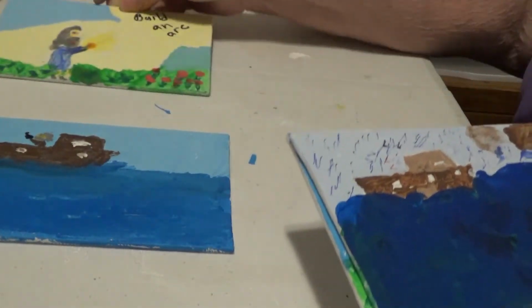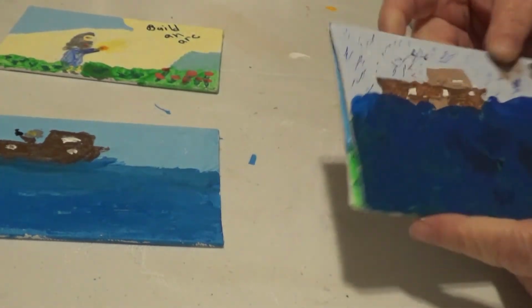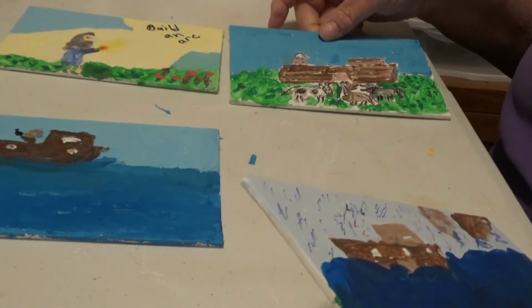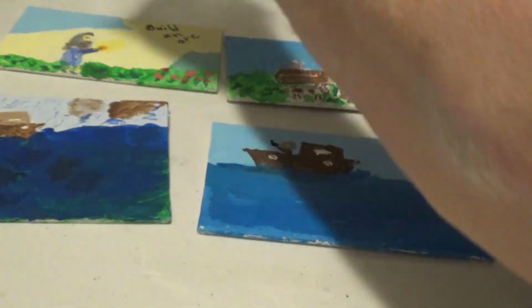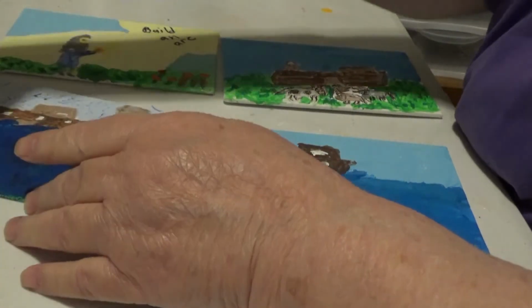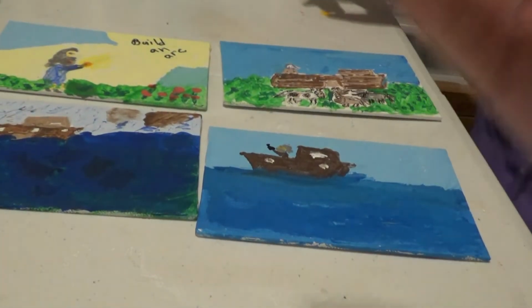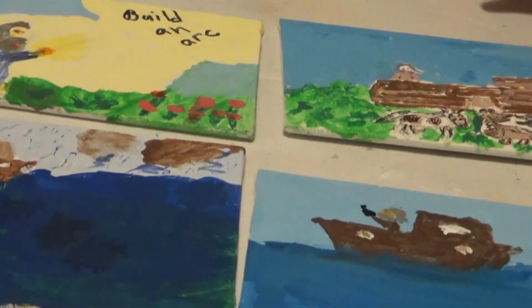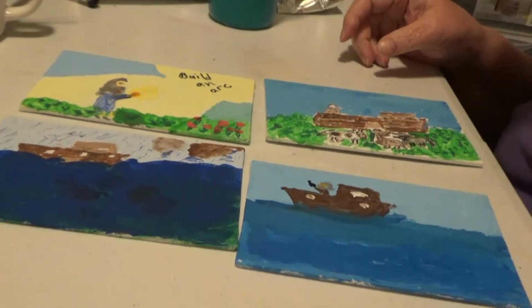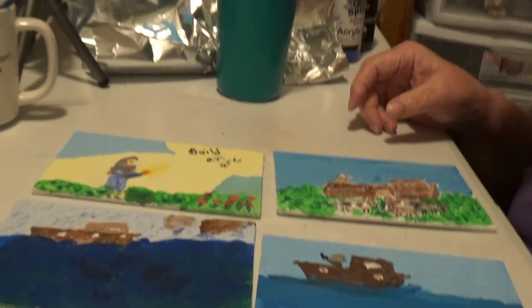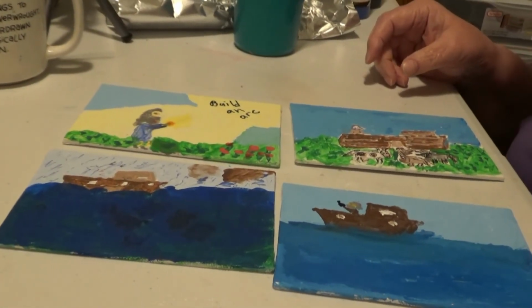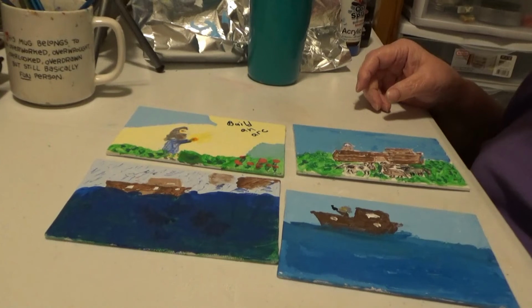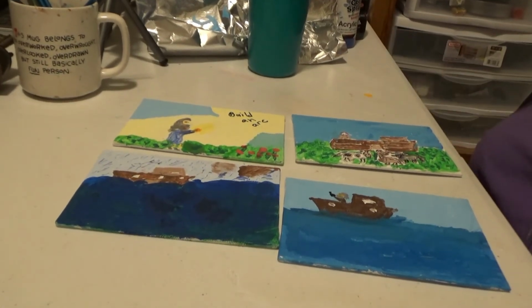So here's our storyboard so far. You see all that? Oops. There we go.